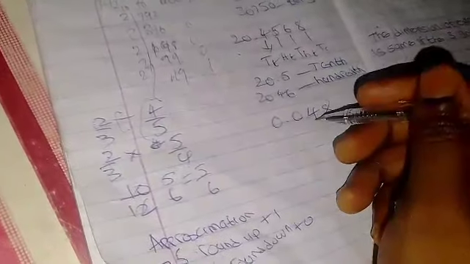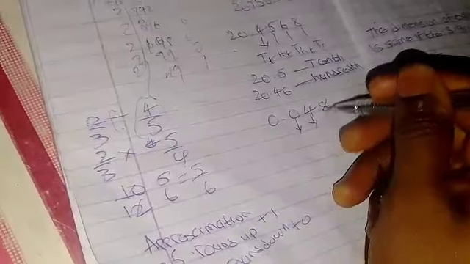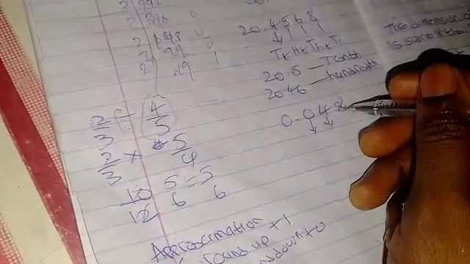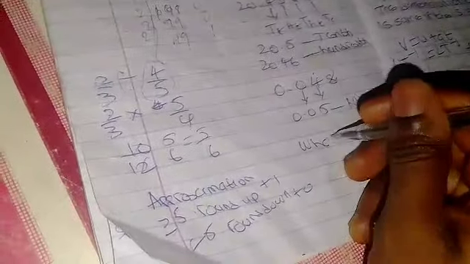If they say 0.048, convert to the nearest hundredth. You know this one is tenth. This one is hundredth. So the next one is 8. Since it is greater than or equal to 5, you add 1 to the previous one. So this is 0.05. This one is the nearest hundredth. So simple. The next thing you need to know is conversion to the nearest whole number.